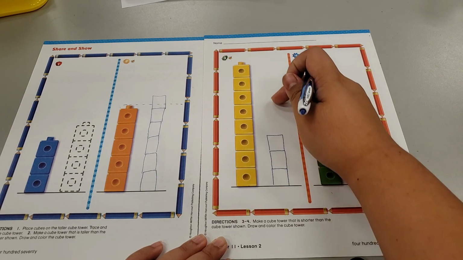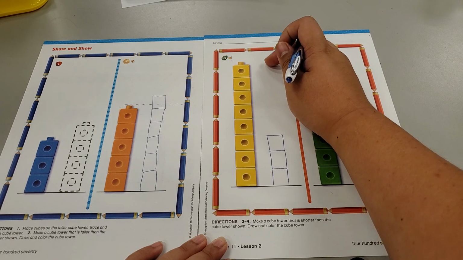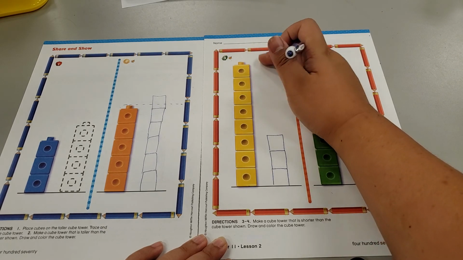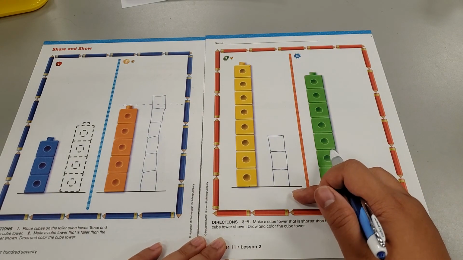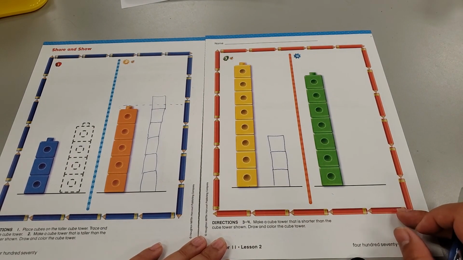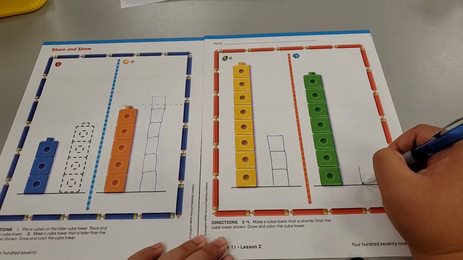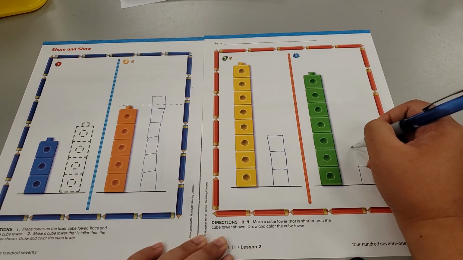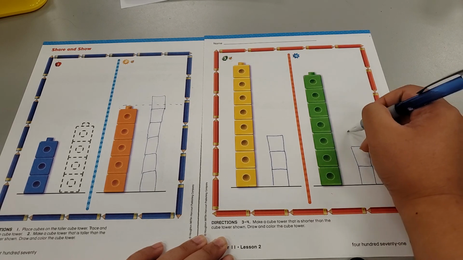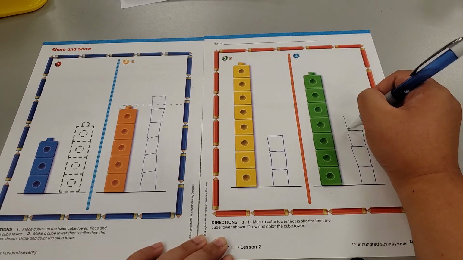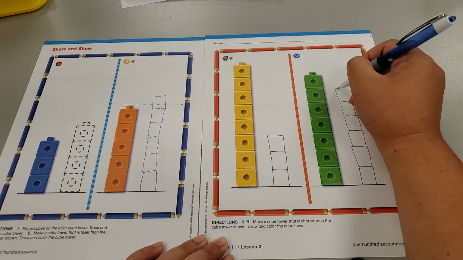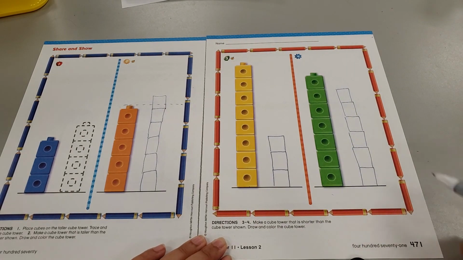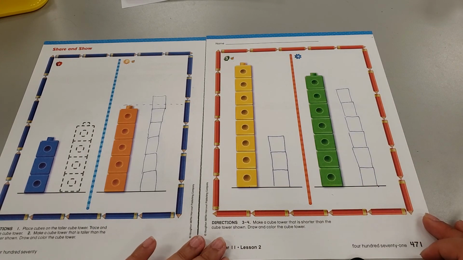But you can keep going and keep going just as long as, will it be shorter if I pass my yellow tower? Of course not. So my tower is shorter than the yellow tower. Same thing here. Maybe I'll make this tower shorter, but I want to get it really, really close. And I'll stop. My tower is shorter than the green tower.